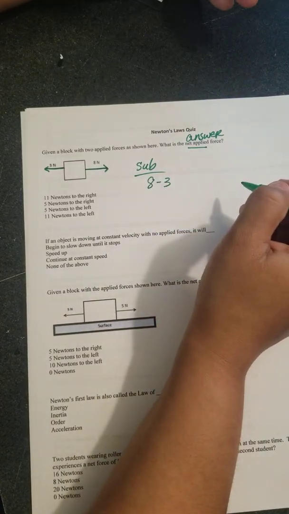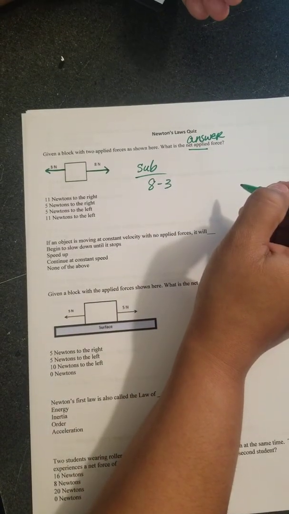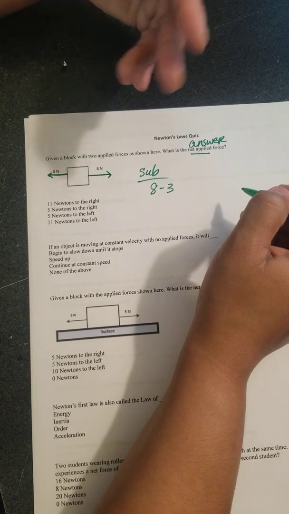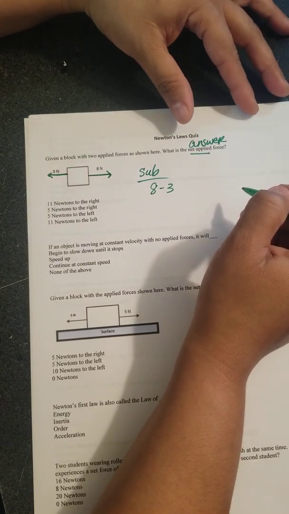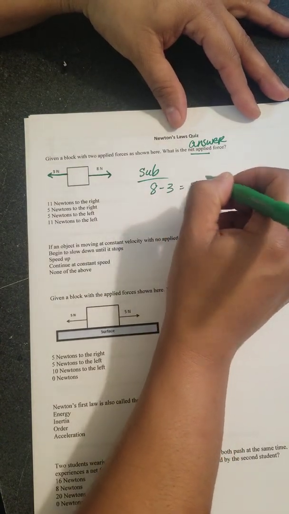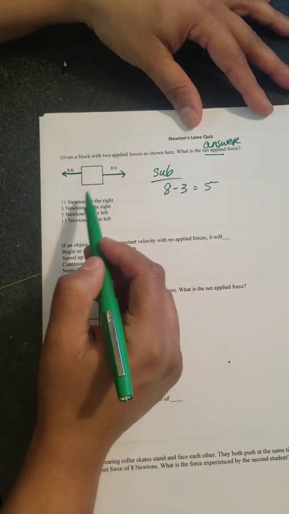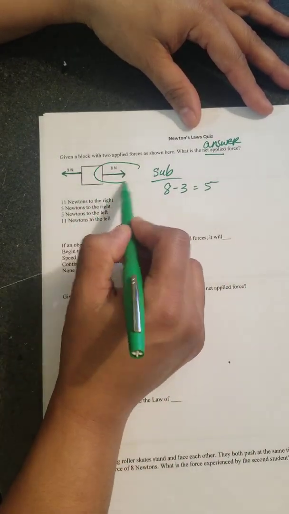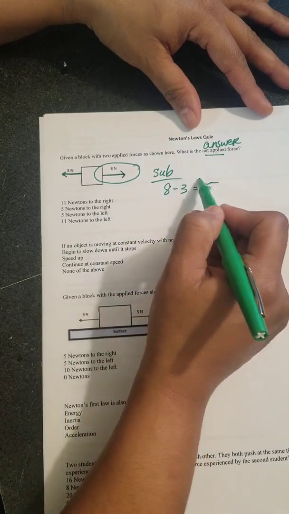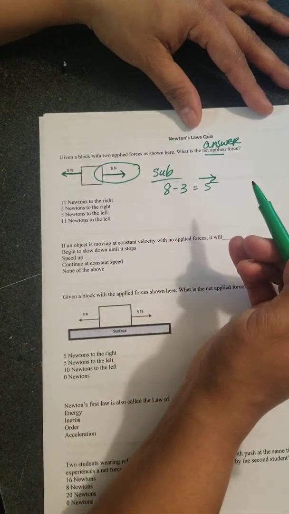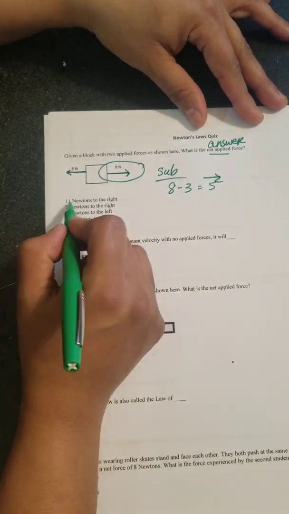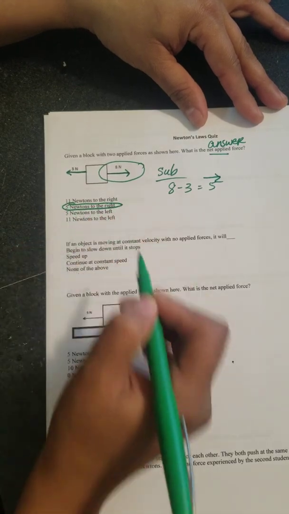Why is that? Because we do not want a negative value. We want the difference. We're not looking for negatives. Now 8 take away 3 equals 5. Now I can look to see which one of those two vectors is larger. This is my larger vector, so it's going to be 5 newtons to the right. That's going to be the winner. So my correct answer is 5 newtons to the right.